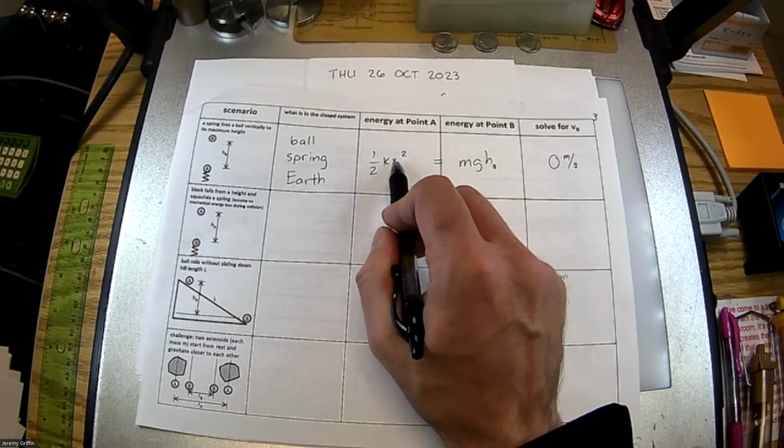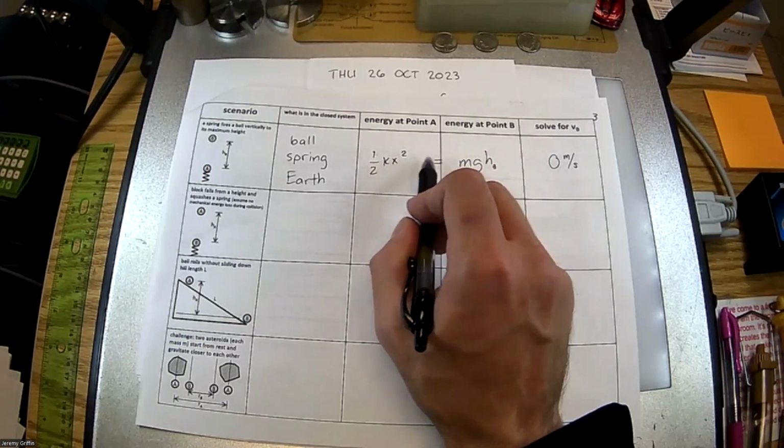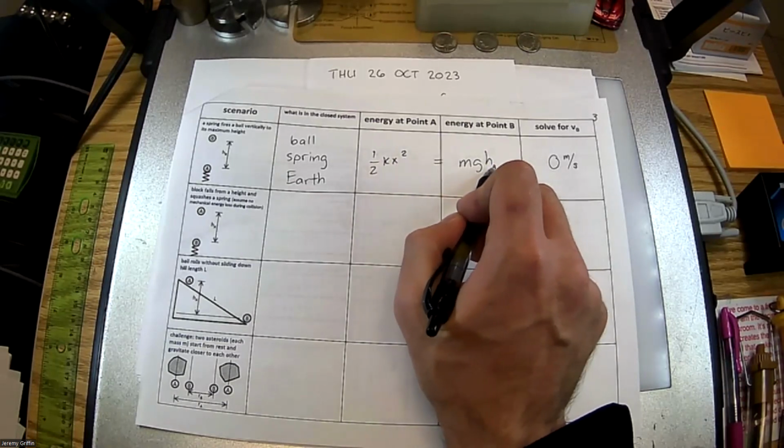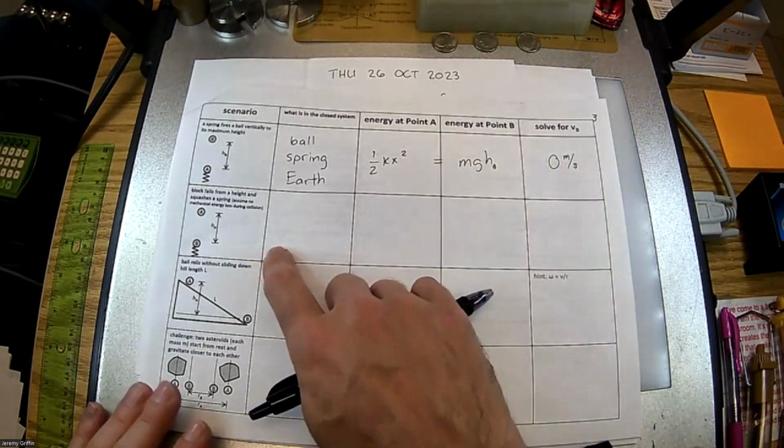Because if you double that x, guys, what's a factor of 2 squared? Is that 4 times? Is that going to be 4 times the height it's going to translate to for the same mass ball? Okay. All right, now, next one.